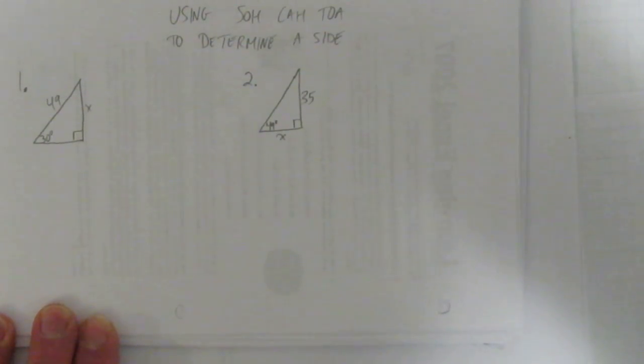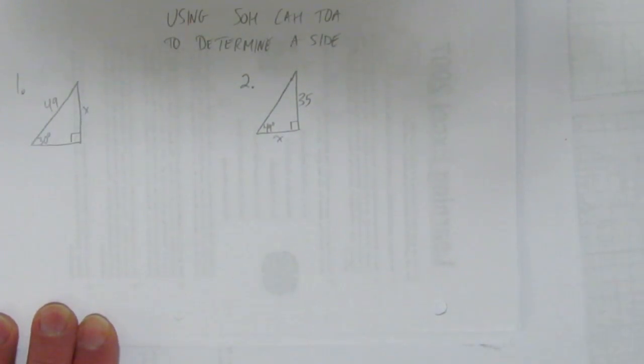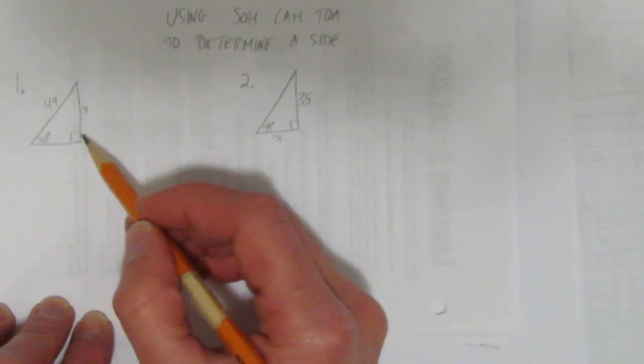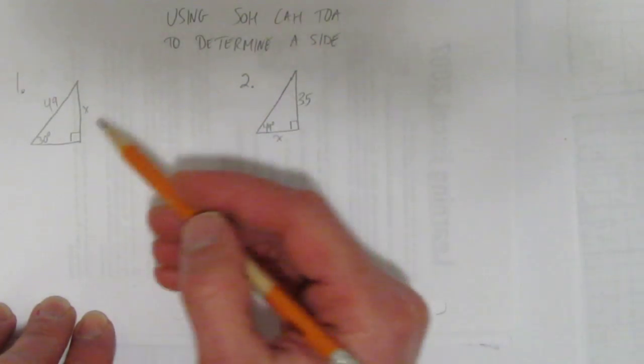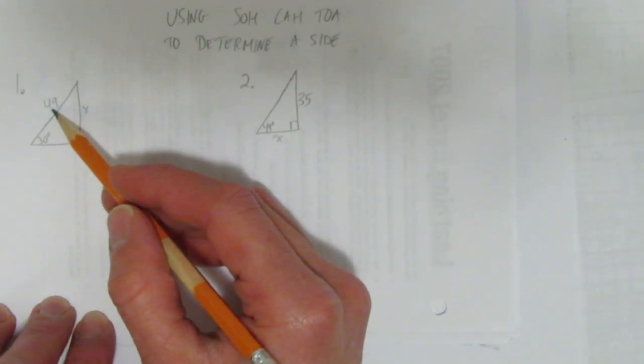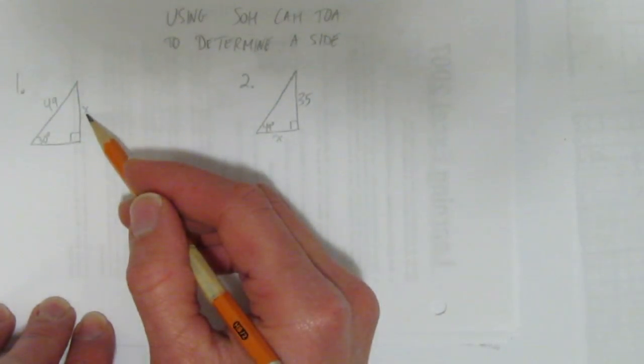In this video, we'll use Sohcahtoa to determine the value of a side of a triangle. So the first triangle has a 30-degree angle here. It's a right angle triangle. You can only use Sohcahtoa on a right angle triangle. Alright, 30 degrees here, 49 units of whatever here, and an x. This is the side we're going to solve.